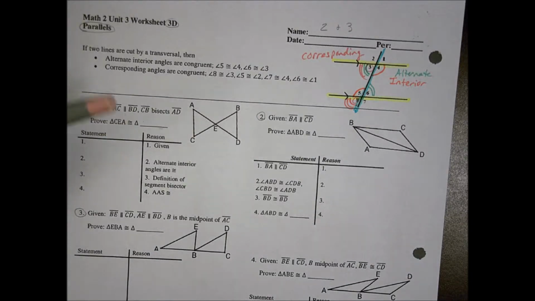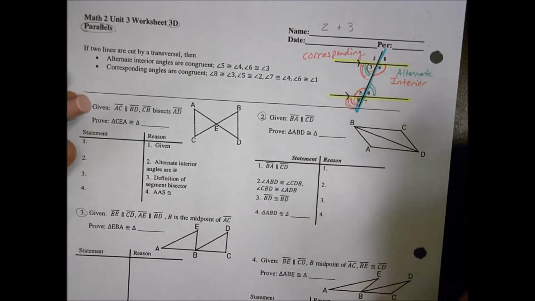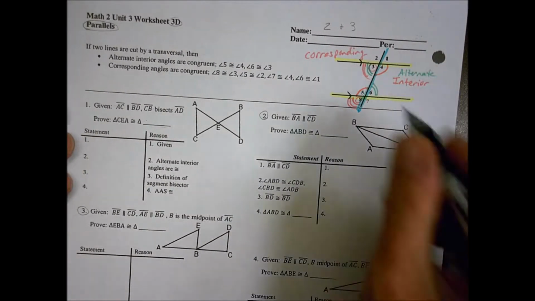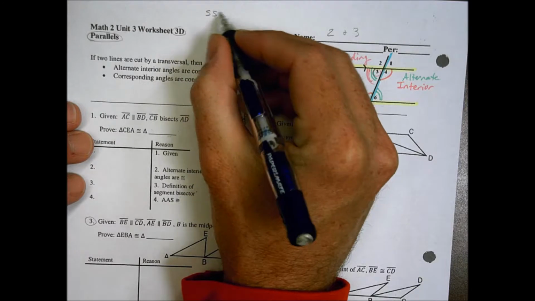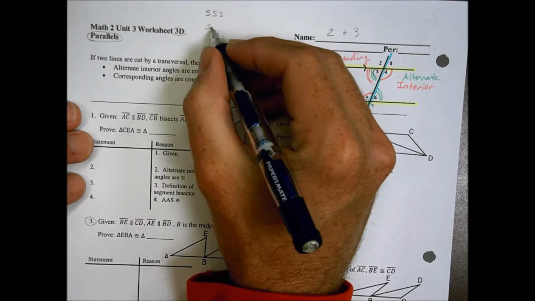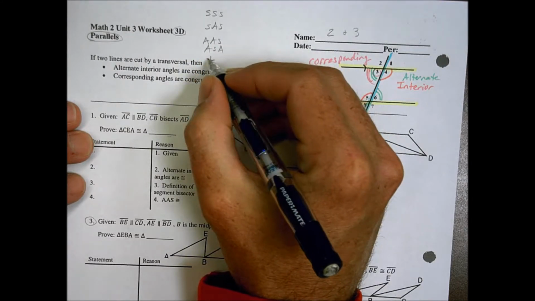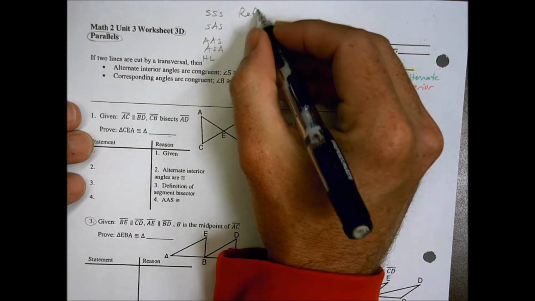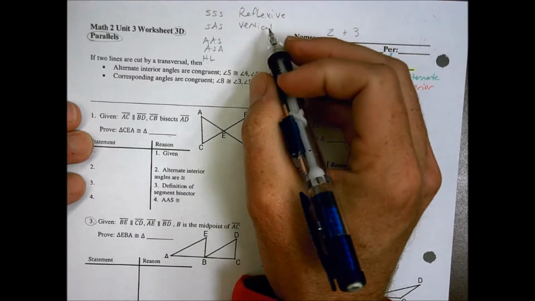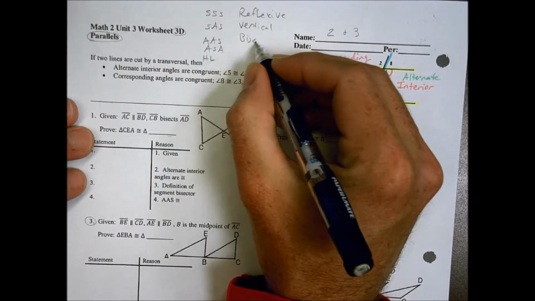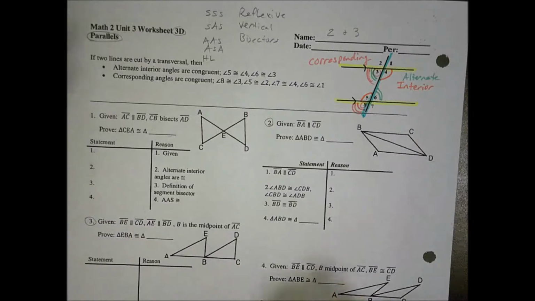Corresponding can be on the inside and the outside. In fact, they probably need to be. They can't go inside together because they're not going to equal one another. So let's take that bit of information and let's combine it with what we've already been talking about. Our other theorems dealing with things like side, side, side, side, angle, angle, side, angle, hypotenuse, leg. We've talked about reflexive. We've talked about vertical angles. And then we also talked about bisectors as well. So we just continue to add on to our list of things we know.